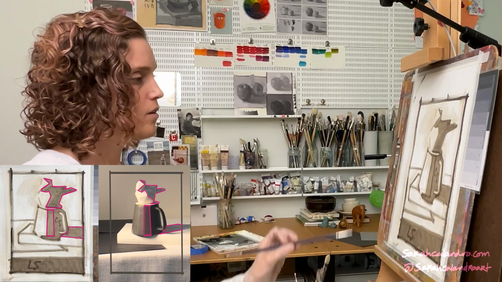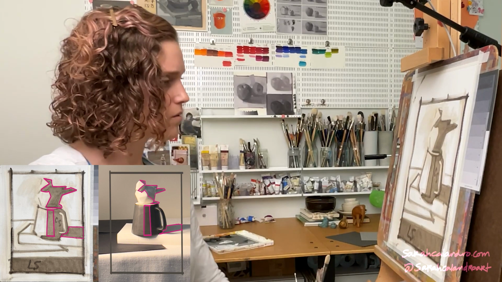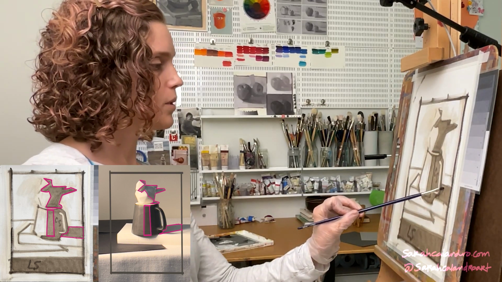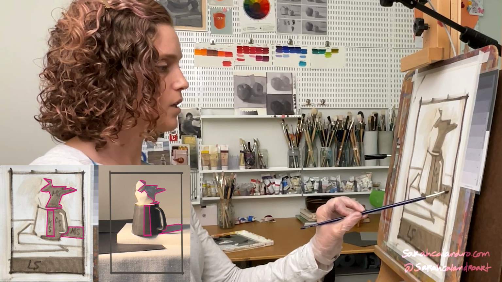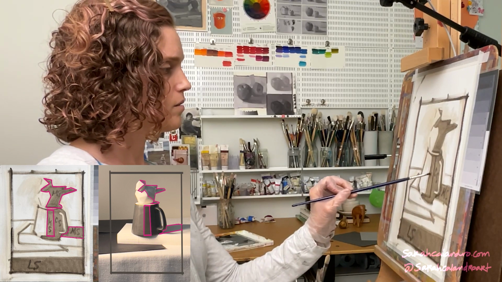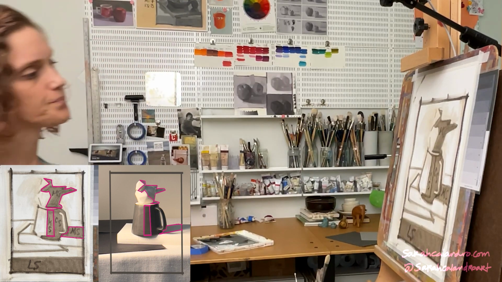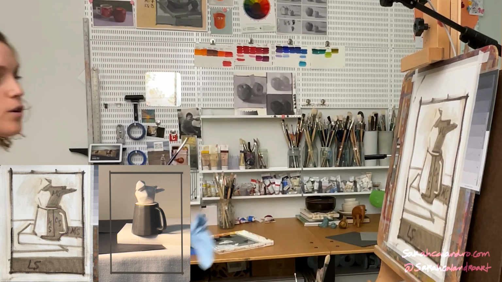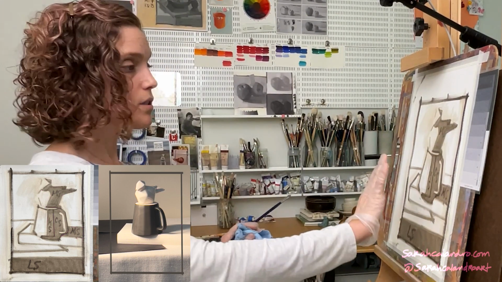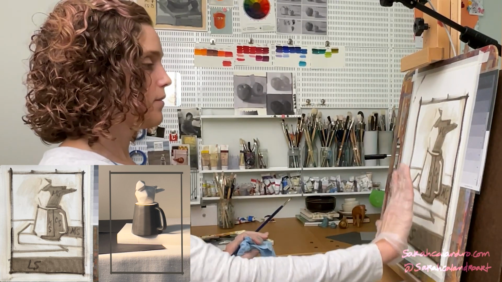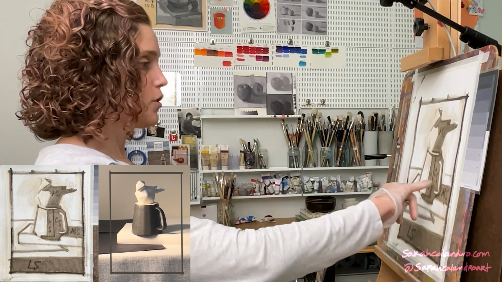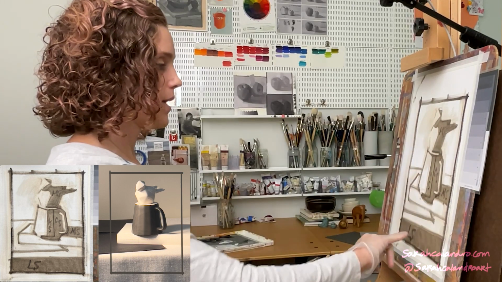I know what my value structure is in the shadow. I'll go ahead and label these. I call them middle shadows. This is middle shadow, this is middle shadow, and this is middle shadow. I haven't necessarily applied values to them, but I have given them structure: darkest, middle, lightest.